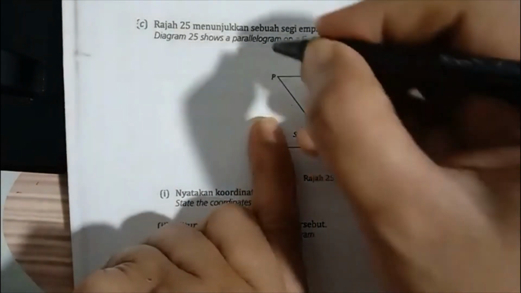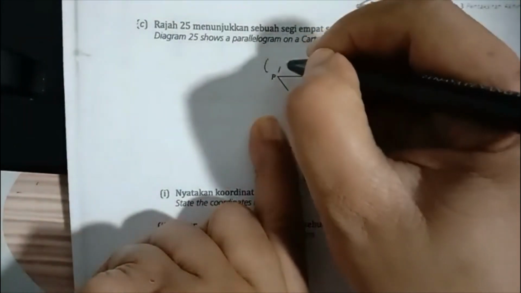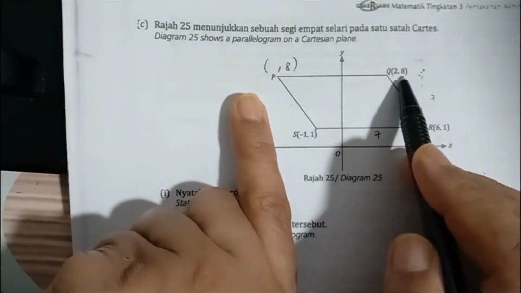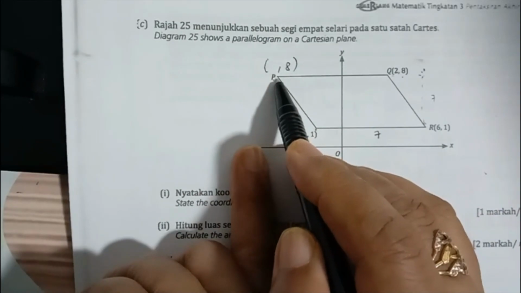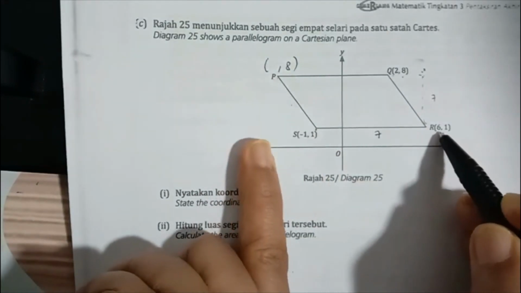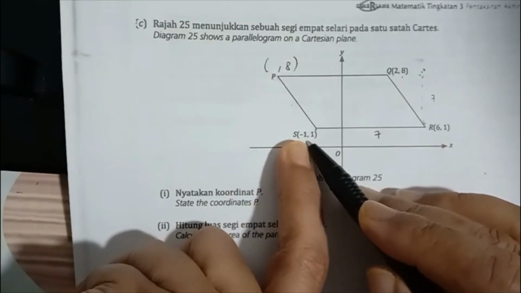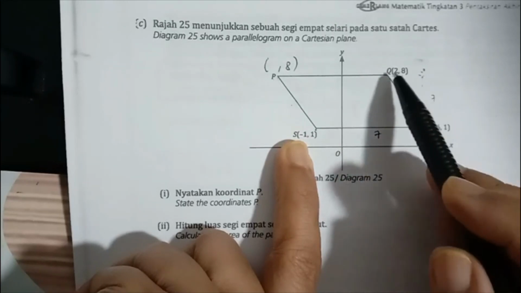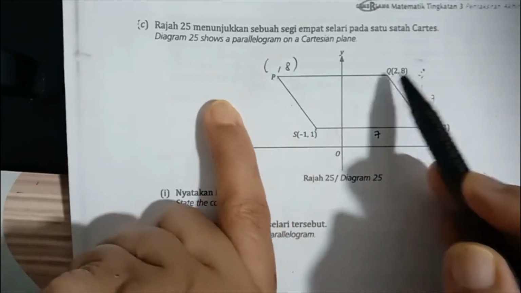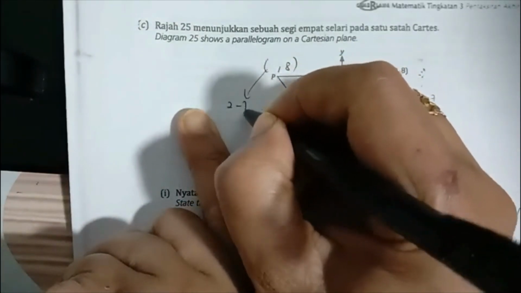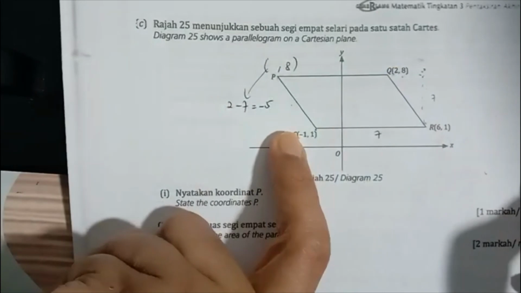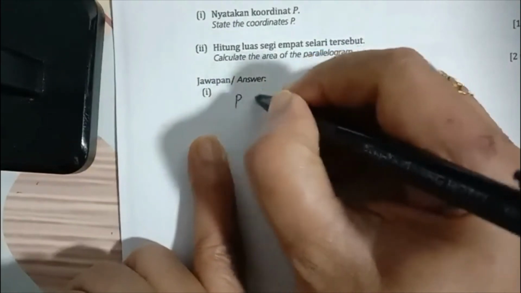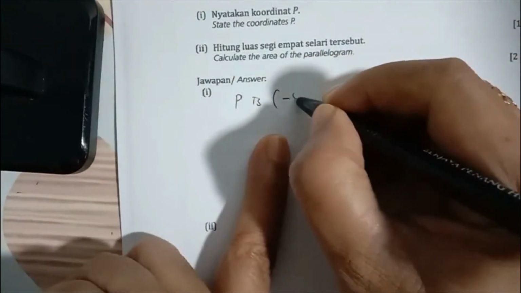So here is 8, meaning for P, the y coordinate is 8. The y value is 8 already, because this is one horizontal line and this value is 8. For this one, here is 6 minus negative 1. And then the distance here is 7, so 2 minus 7, so you get negative 5. Because this should be the same length, the coordinate for P is negative 5, 8.